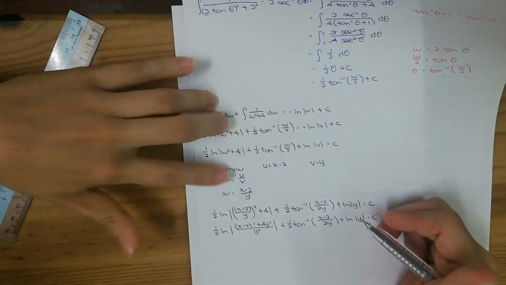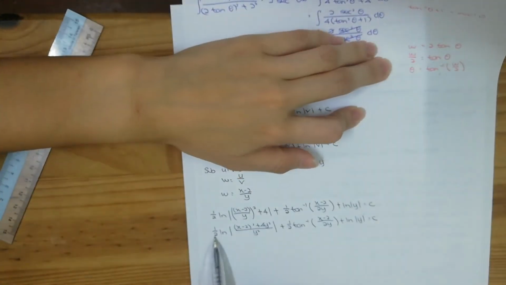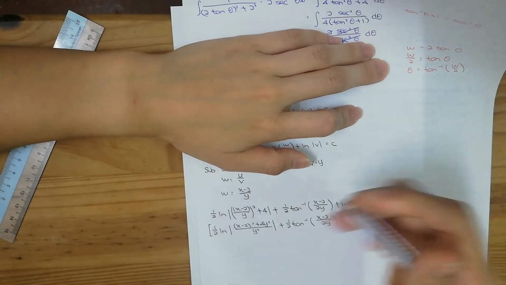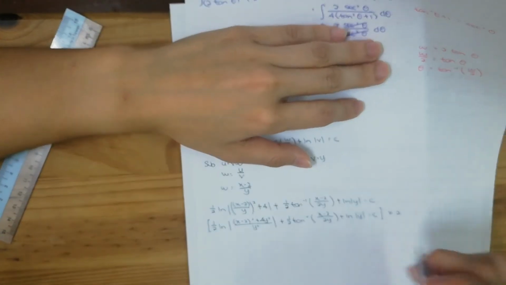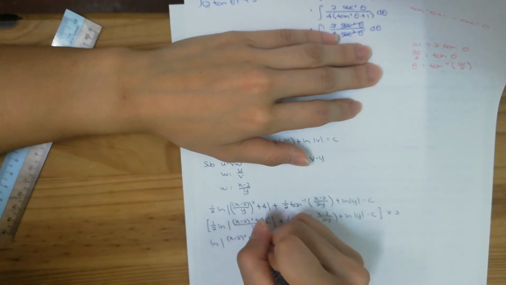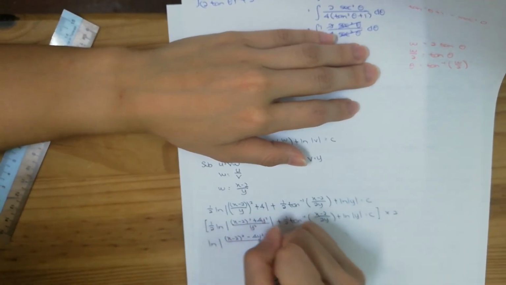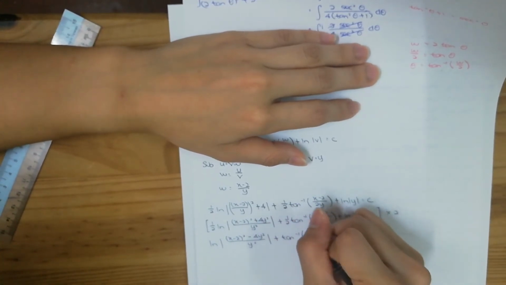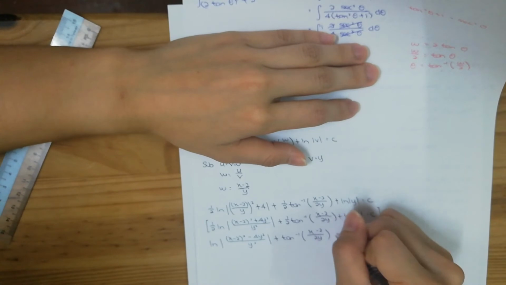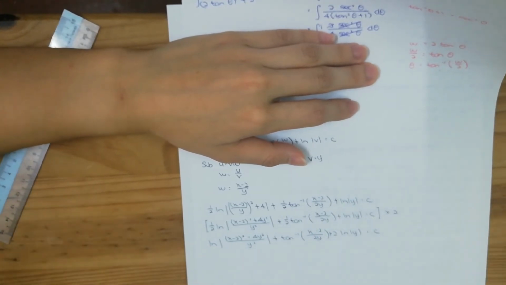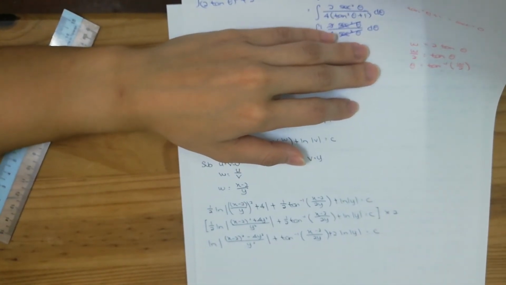So now we times the whole equation with 2. So we get ln x minus 2 square plus 4y square over y square plus inverse tangent of x minus 2 over 2y, plus 2 ln y is equals to c. Because 2 times c is still a constant, so I'll just write c.